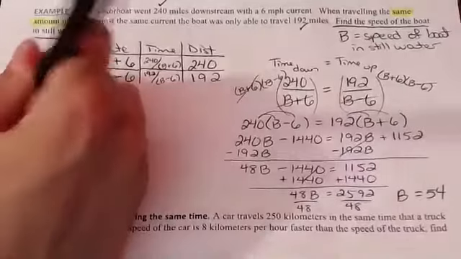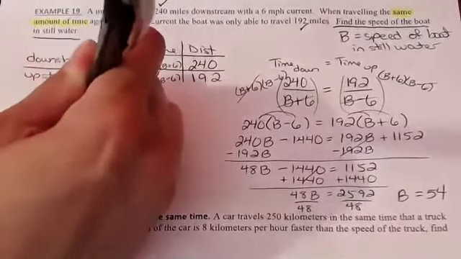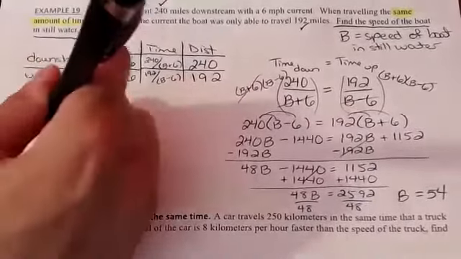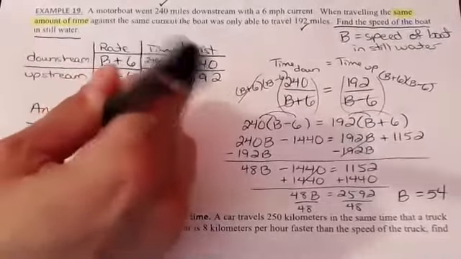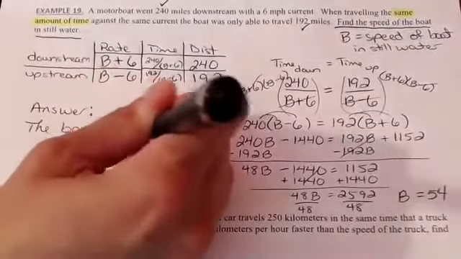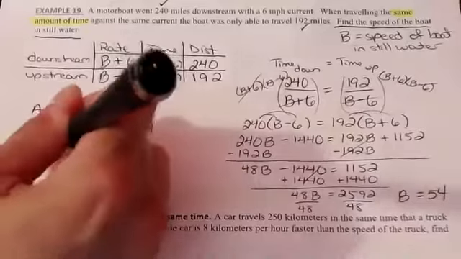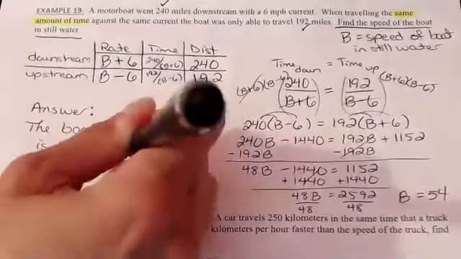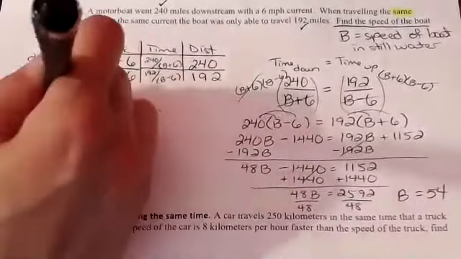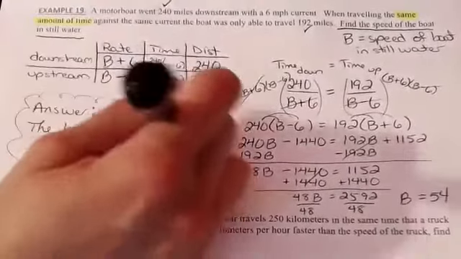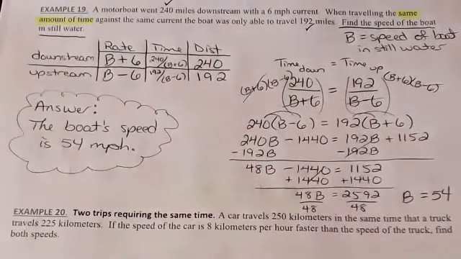So for our answer, we're going to say the boat's speed is 54 miles per hour. Always be careful with your units. I mean, it's possible it could have been kilometers per hour. In this case, it just so happened that it was miles per hour.